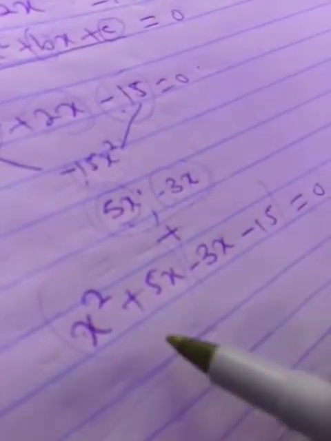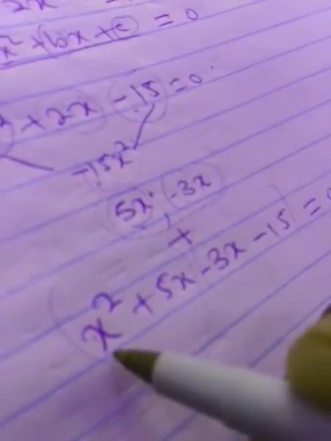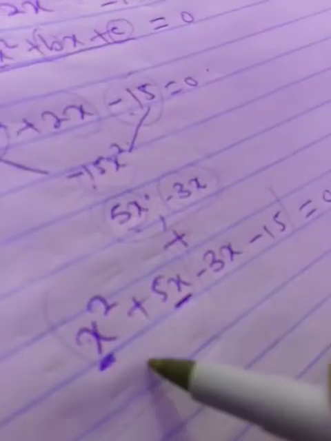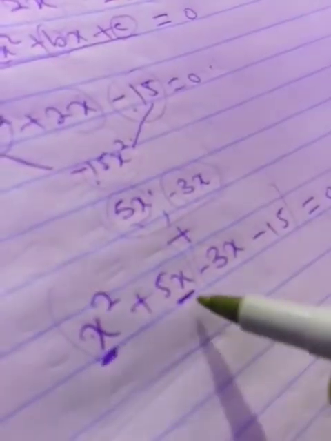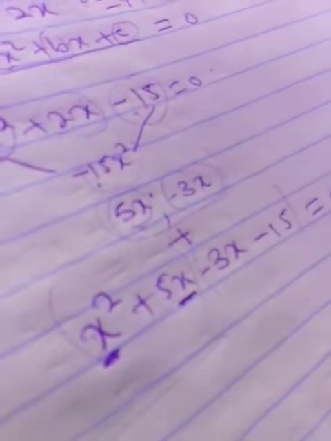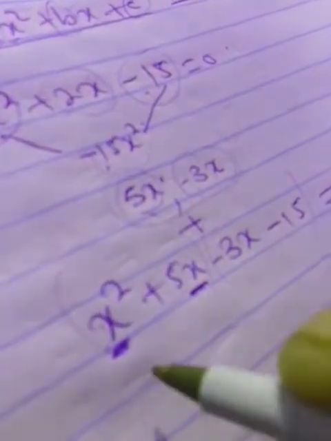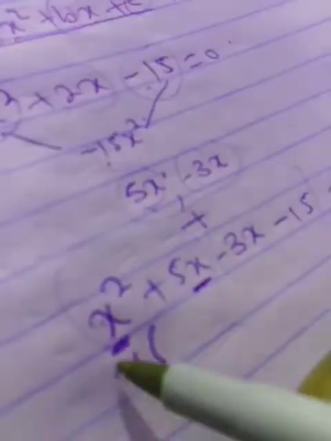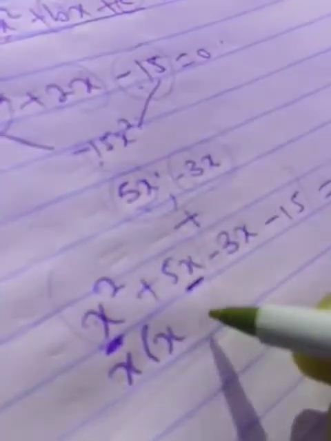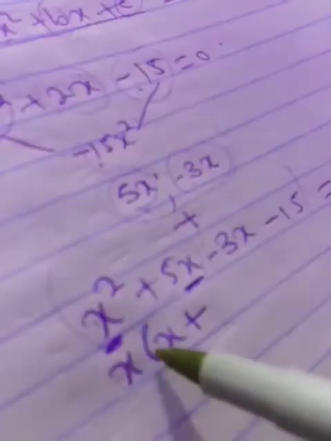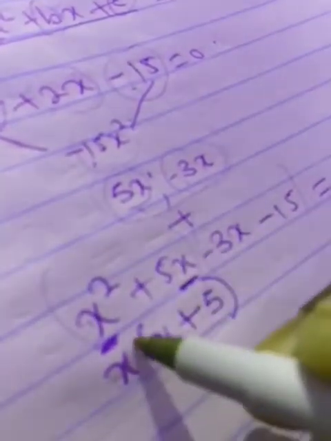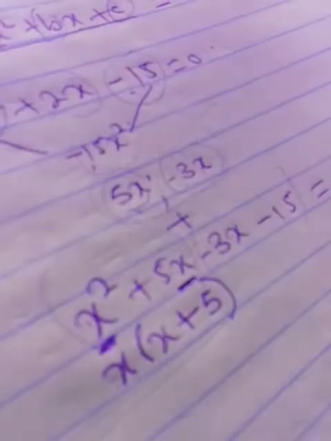Let's look for the highest common factor on these two. As I see here, we have x, here we have x, so I'm going to factor out x as a common factor, highest common factor. So x into x squared, we get x, plus x into 5x, we get 5.